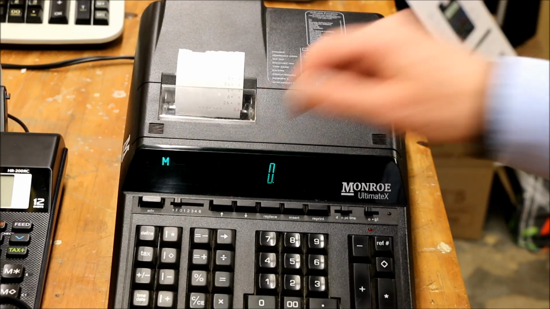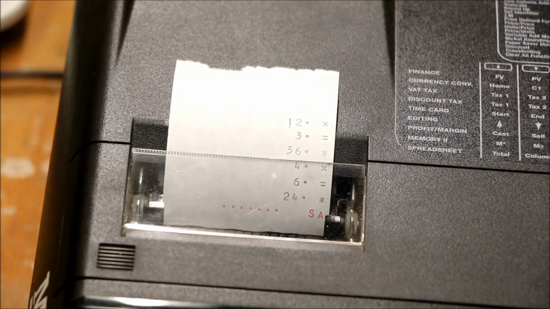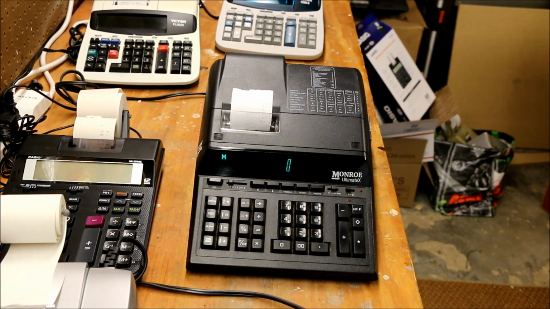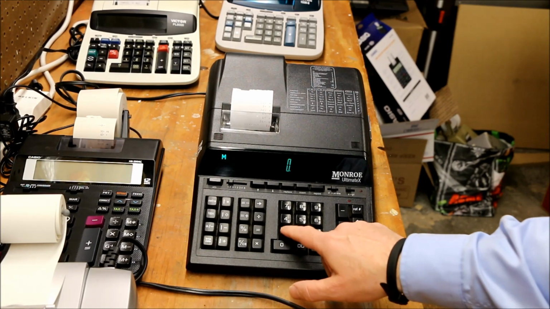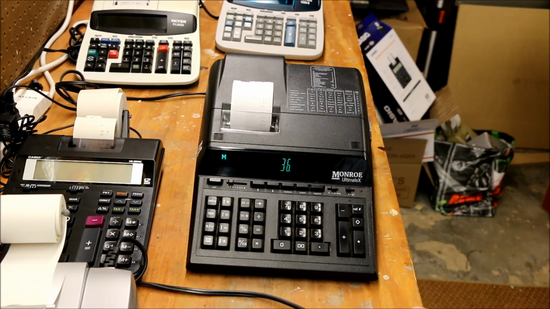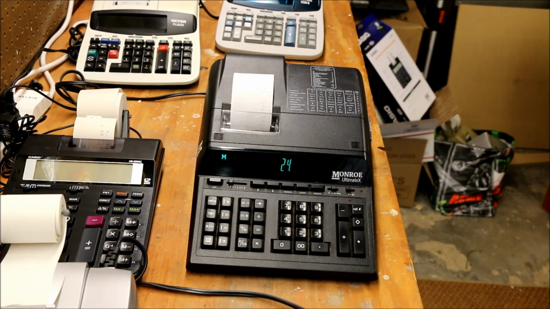And you can see that on the printout because it printed SA, I guess that's the closest it could get to paper advance, and it put it in red. So paper advance is now off, and I'm going to redo that calculation that I did before. 12 times 3 equals, and then we're going to do 4 times 6 equals.